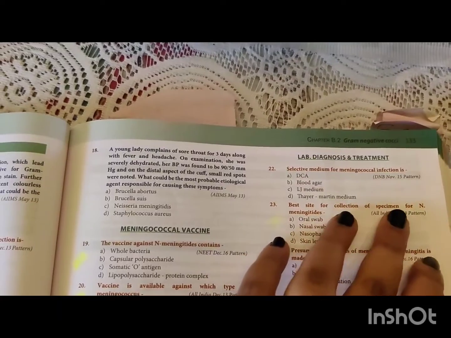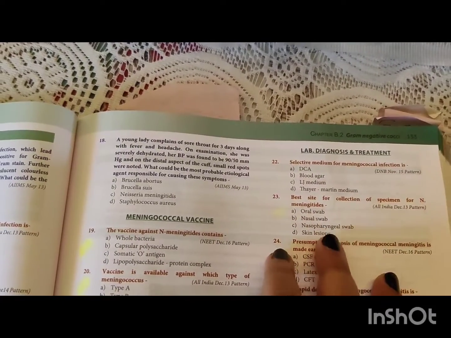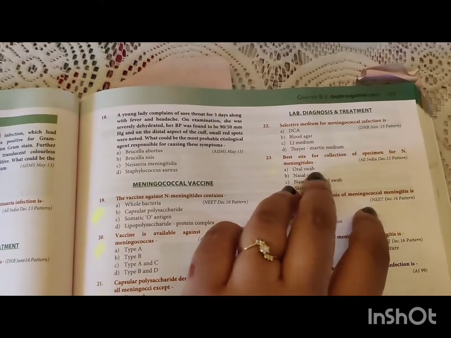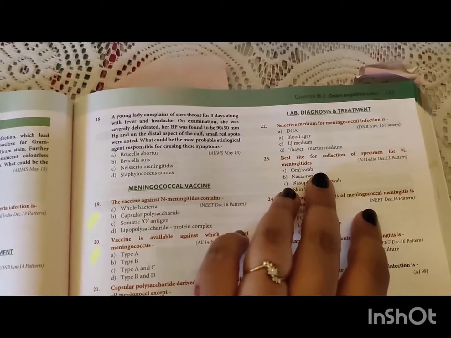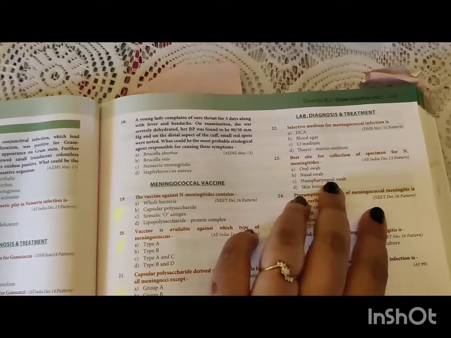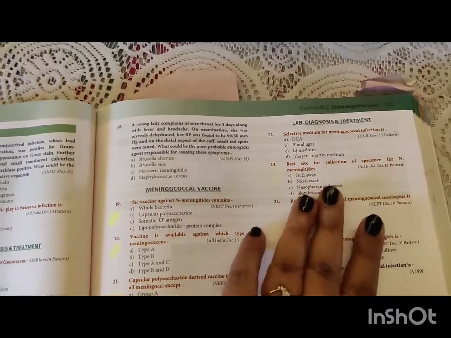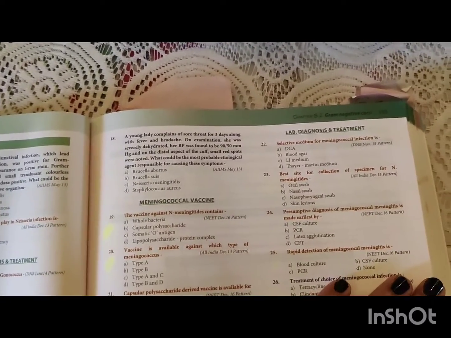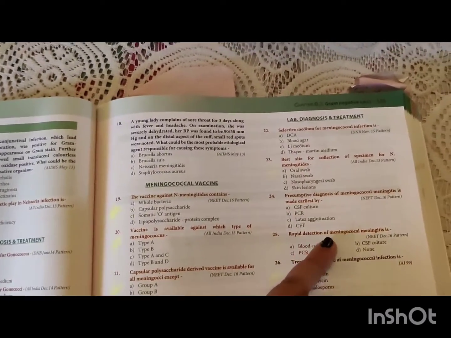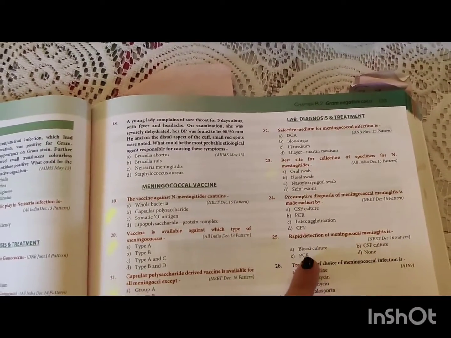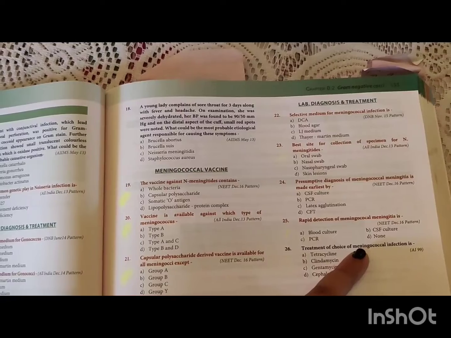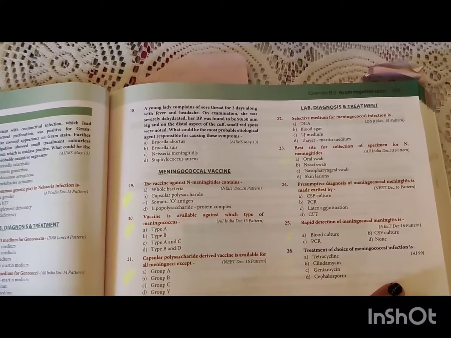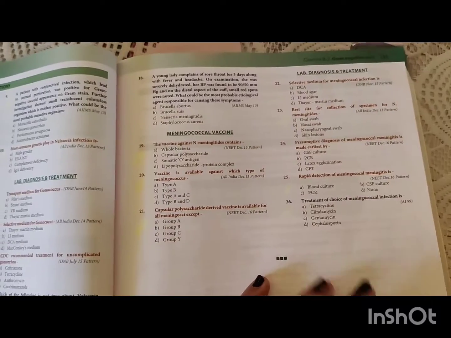The next question: the best site for collection of specimen for N. meningitidis is a nasopharyngeal swab. For carriers of meningitis we do a nasopharyngeal swab, but for patients with positive cases we do a lumbar puncture and CSF testing. The next question: rapid detection of meningococcal meningitis is done with PCR. Treatment of choice for a meningococcal infection, you all know this question. The answer is cephalosporin.